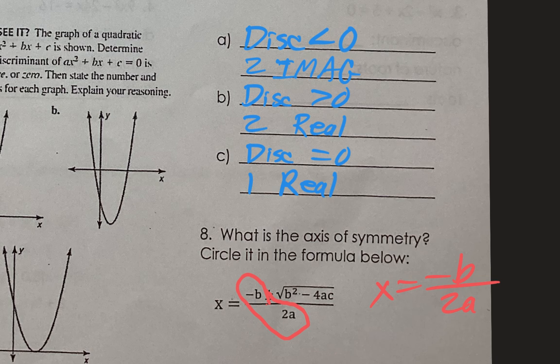I believe that should be it for Section 4.4, quadratic formula and the discriminant.